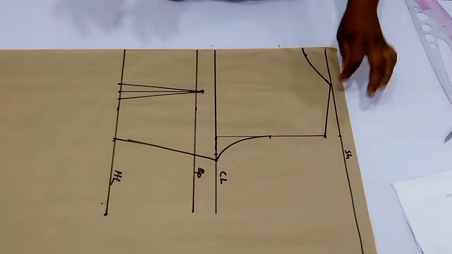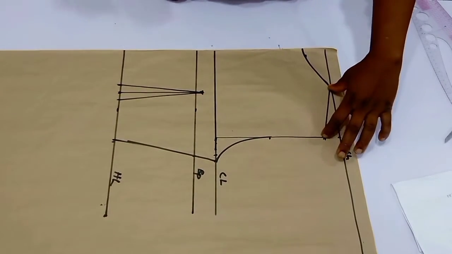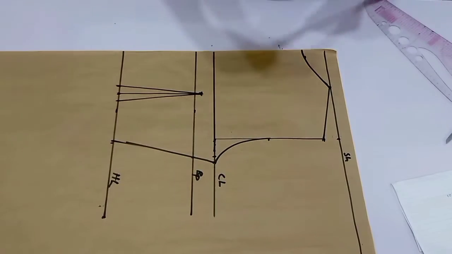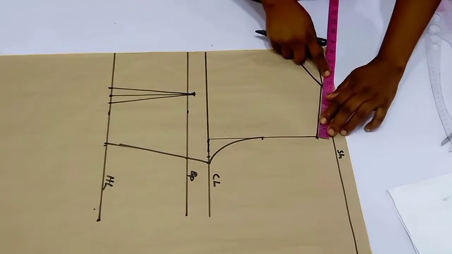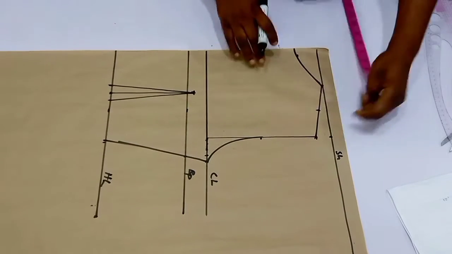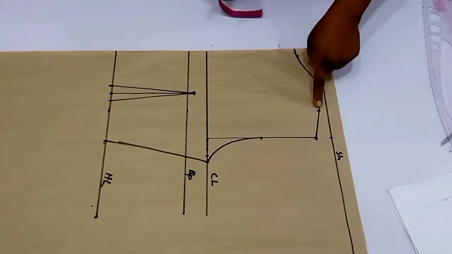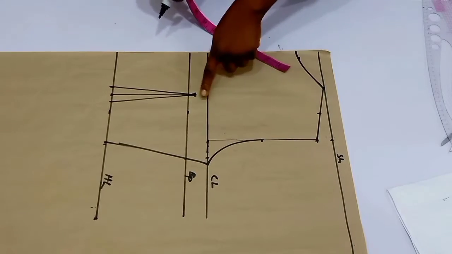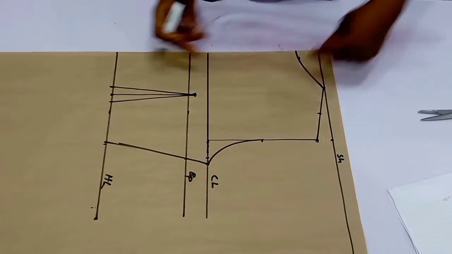Now, once I am done with this, for the back, I'm equally going to make use of shoulder princess dart. So go ahead and divide your shoulder into two. Whatever you have right there, mark it out and connect it to the 1 inch below the chest line.